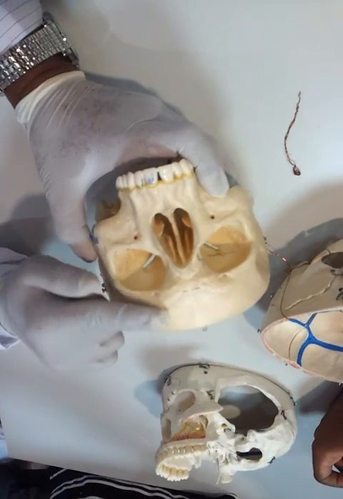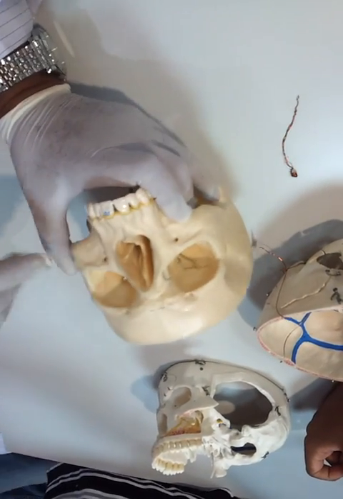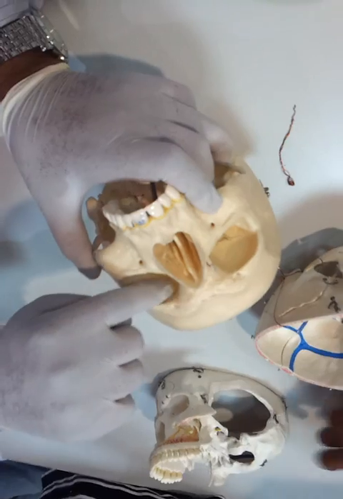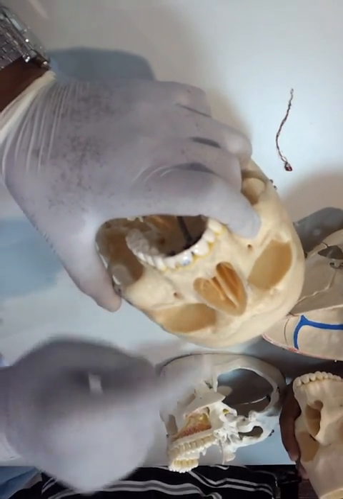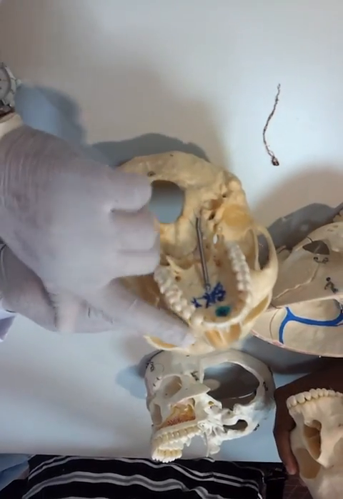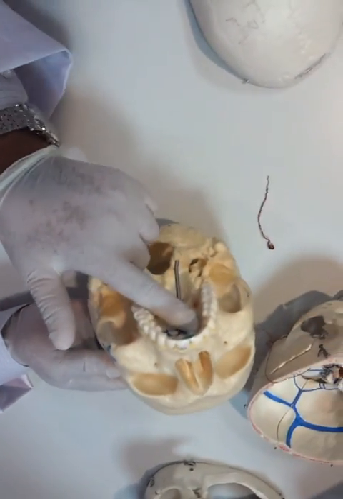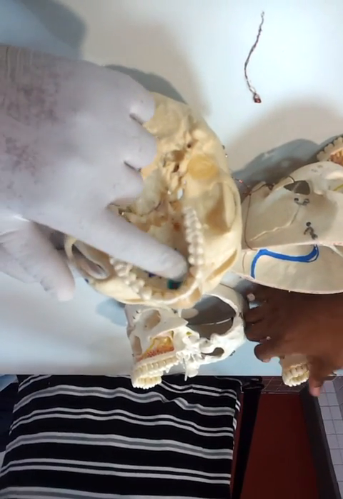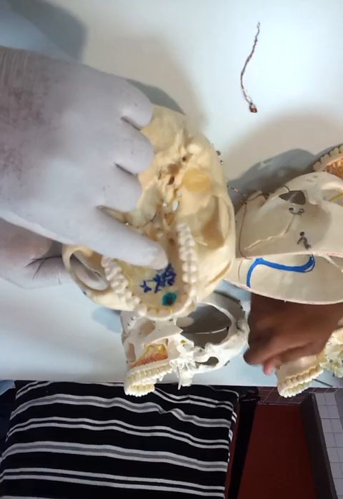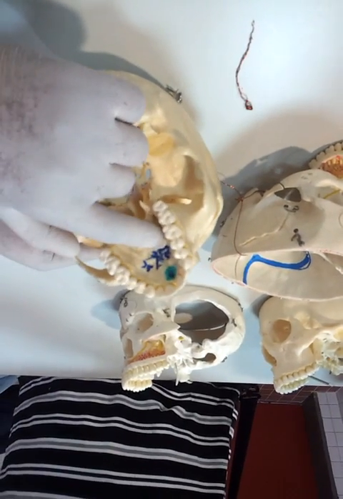This is the frontal bone. It rotates inside to form the roof of the orbit. This is the orbital plate of the frontal bone. The same example is repeated here. Maxilla rotates itself here to form the roof of the oral cavity, making a major contribution to the hard palate.